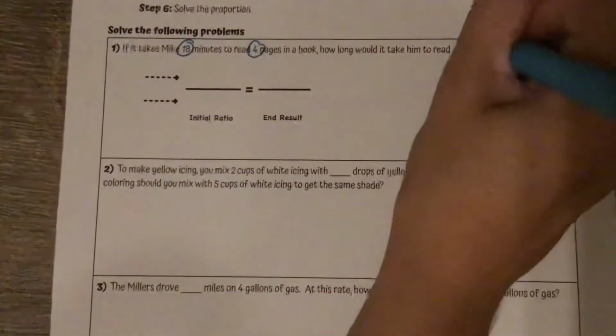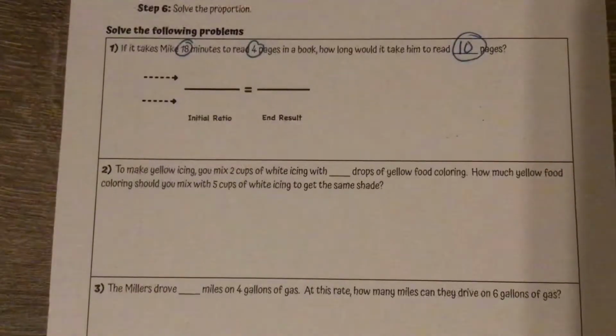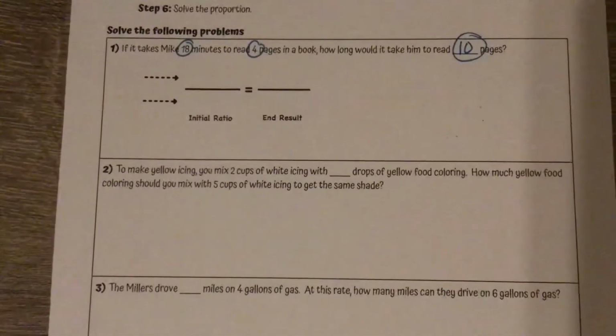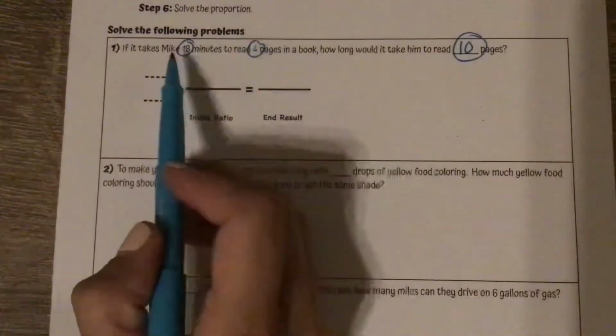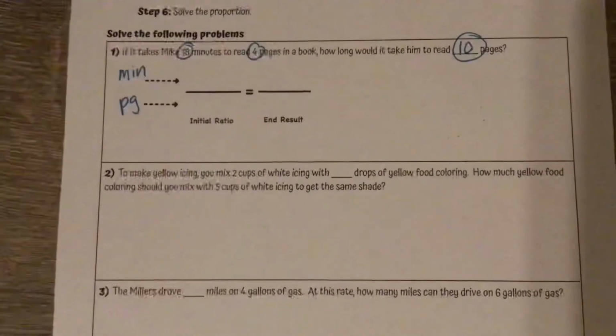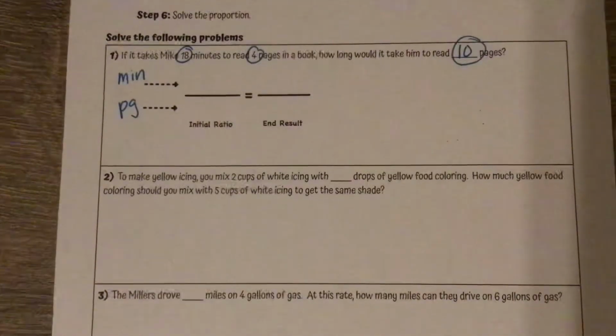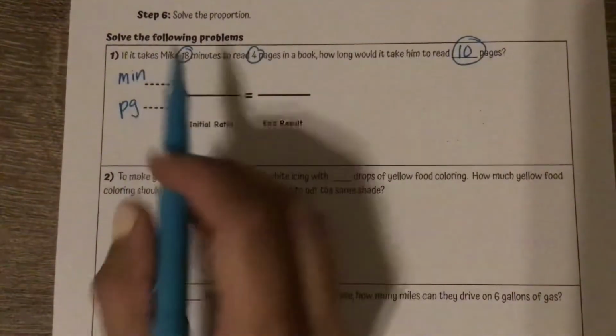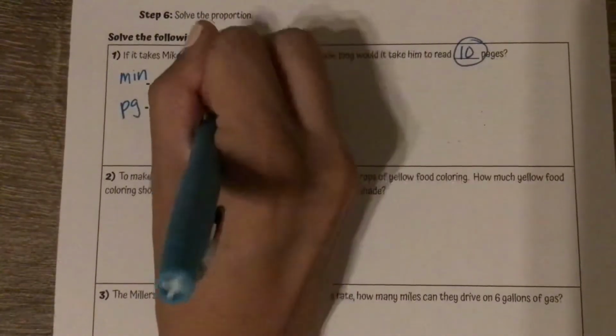So, looking at the information given to us, I'm circling the numbers given in the problem. Then I'm going to label the units. So 18 minutes, 4 pages. So our 2 units we are comparing are minutes and pages. So 18 is with minutes, we're going to put that on top. 4 is with pages, so we'll put that on the bottom.